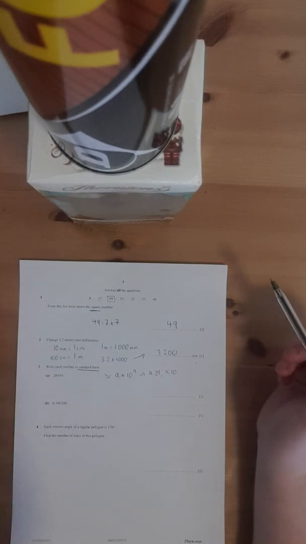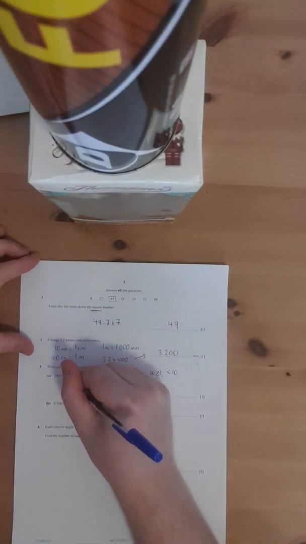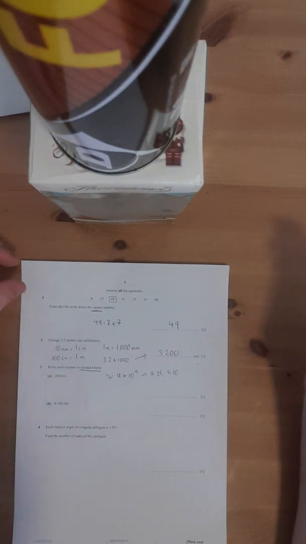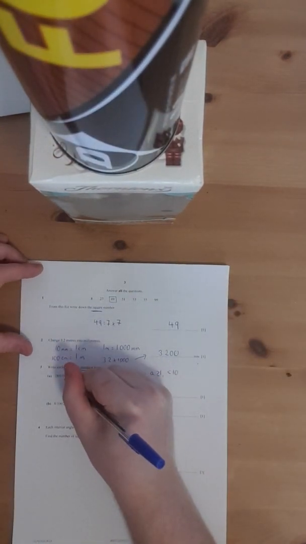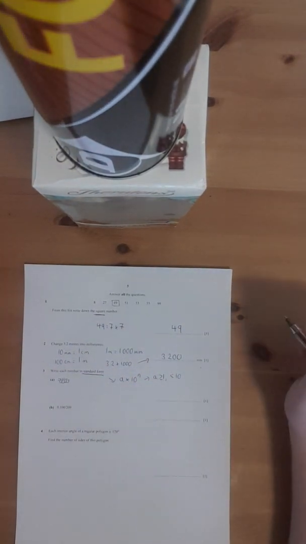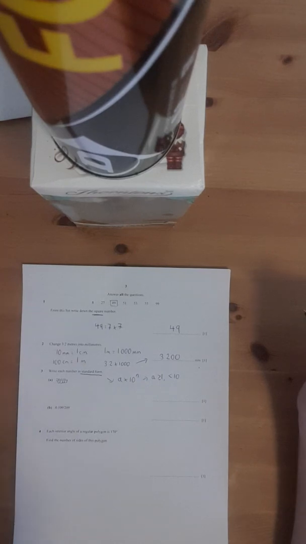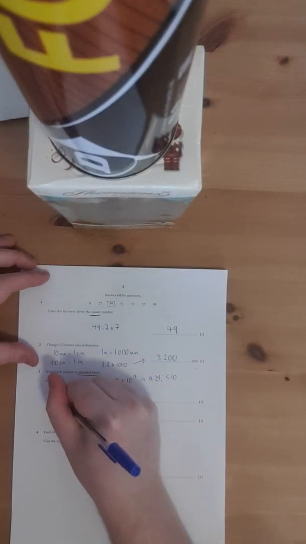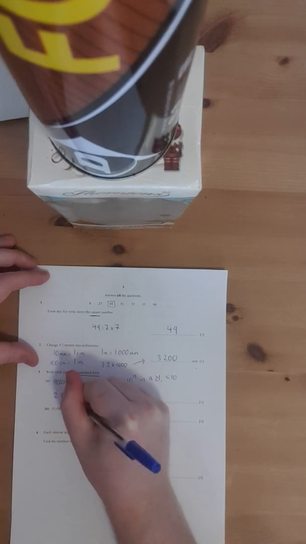Now the standard way we do this is we take our decimal point, so we put it after the number because there's no decimal number here, and then we move it, so 1, 2, 3, 4, until we find a number between 1 and 10. And here we have 2.801.